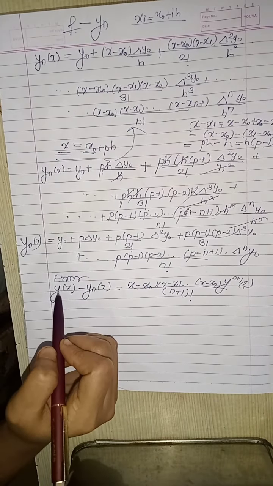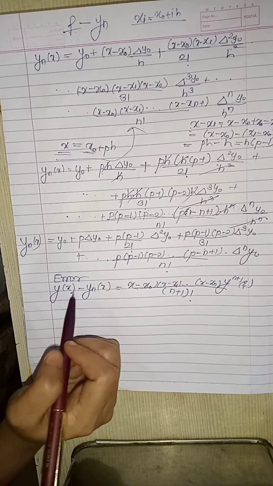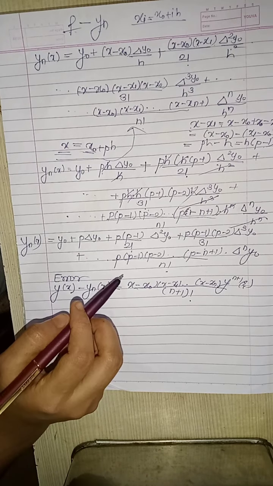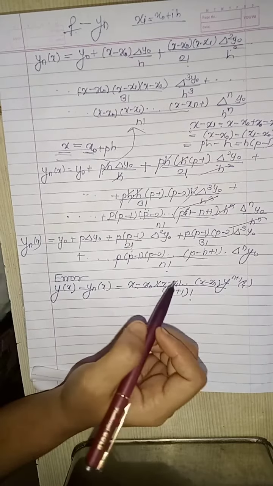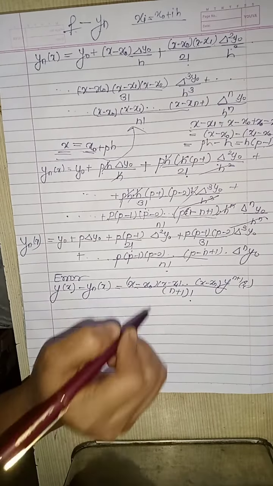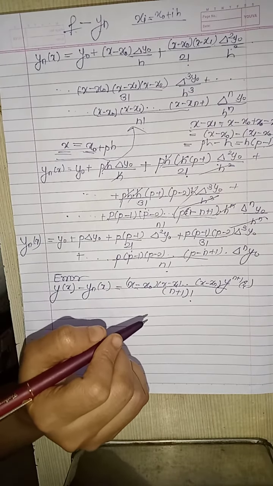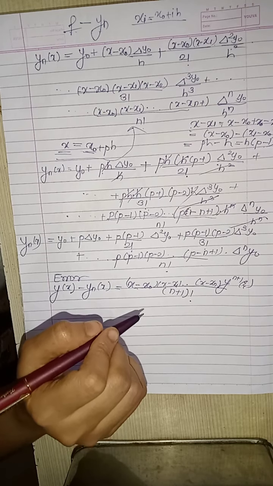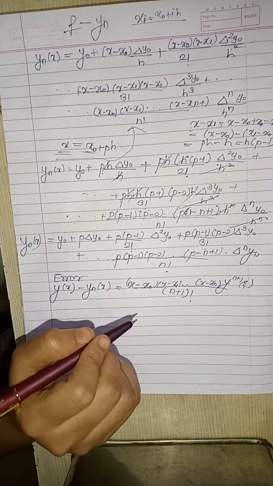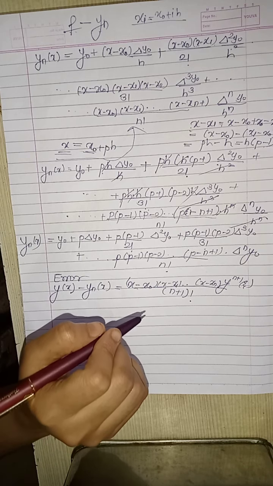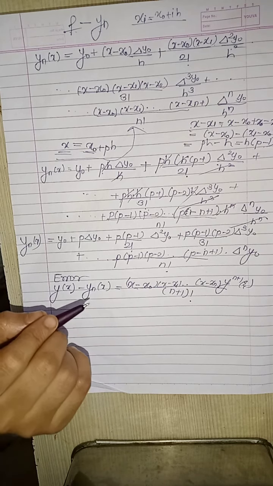Between y of x, the actual function, and yn of x, the approximated or interpolating function, the difference is nothing but (x minus x0) into (x minus x1) up to so on (x minus xn) upon n plus 1 factorial into y raised to n plus 1 of eta.